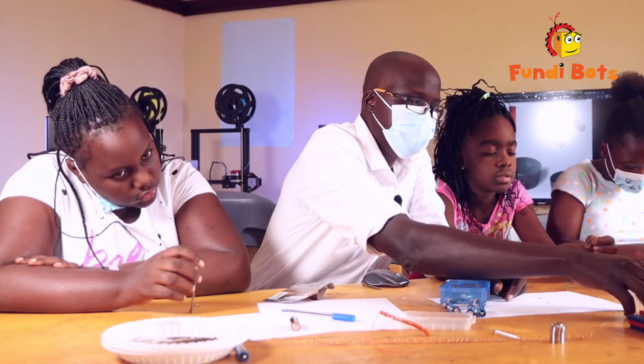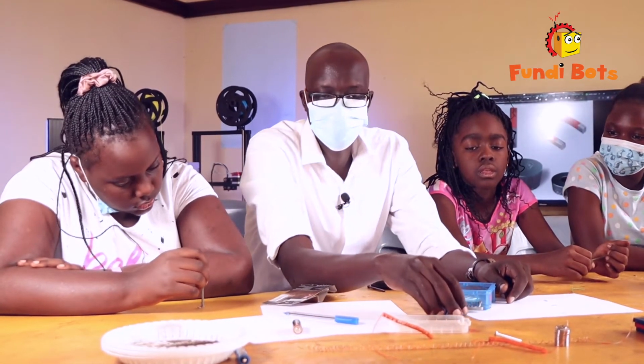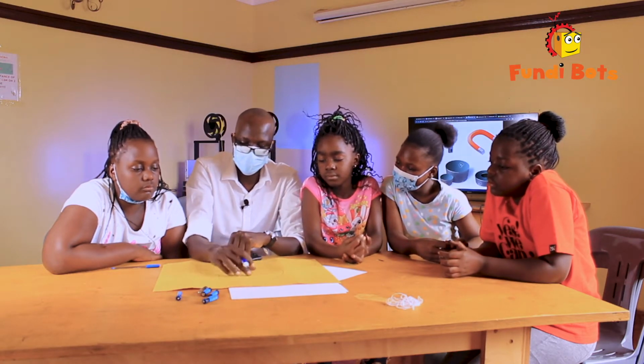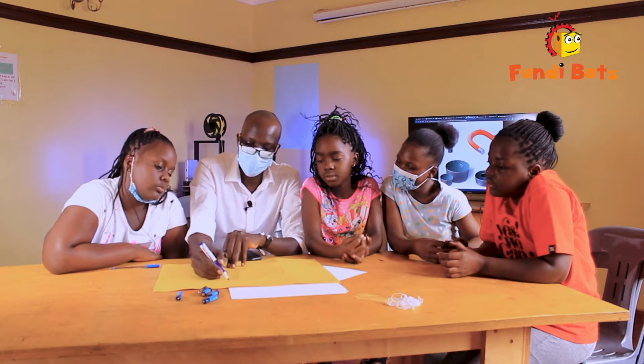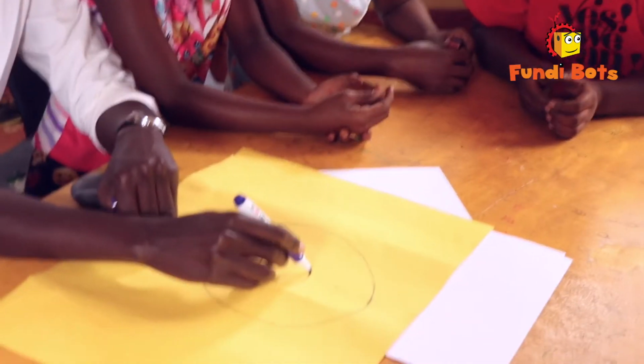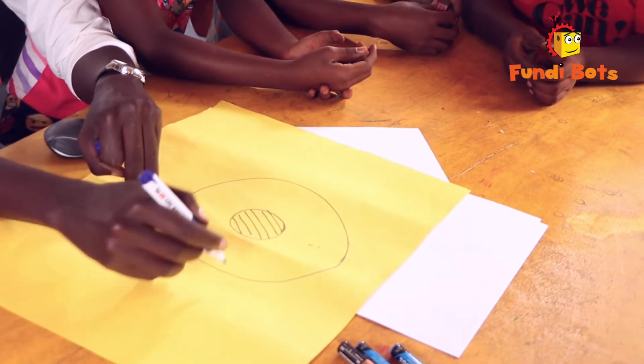Did you guys know that the Earth is one big magnet? No. How? So the Earth, you know, they have the continents and the countries, but when you go inside the Earth, there is something in the middle. It's not a magnet, it's called the core.